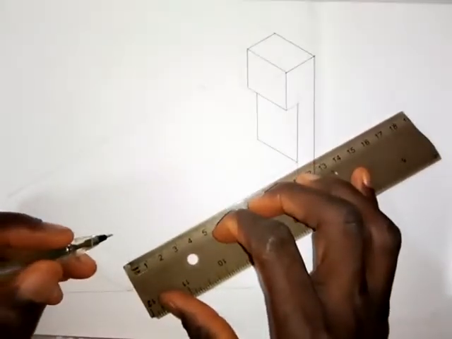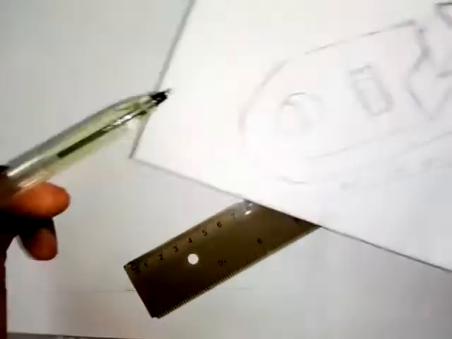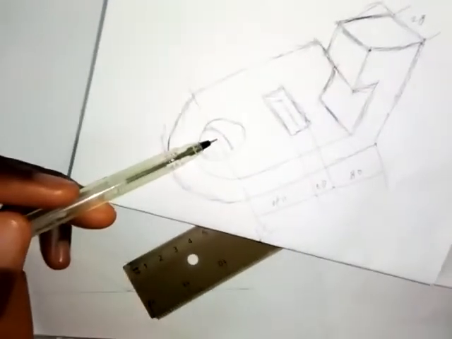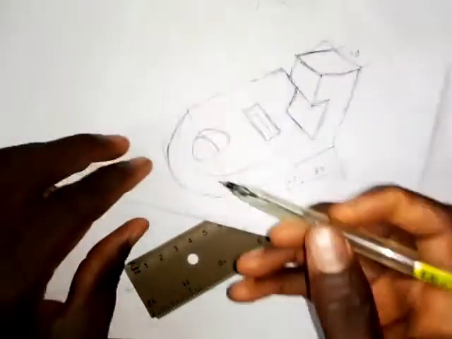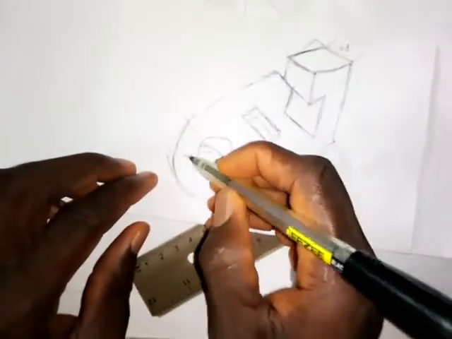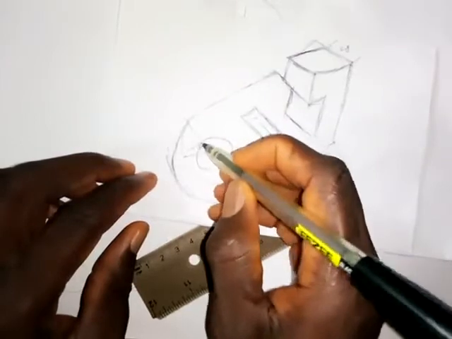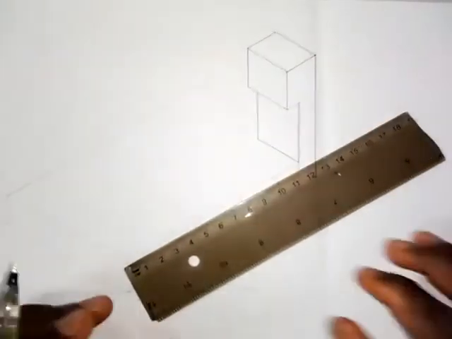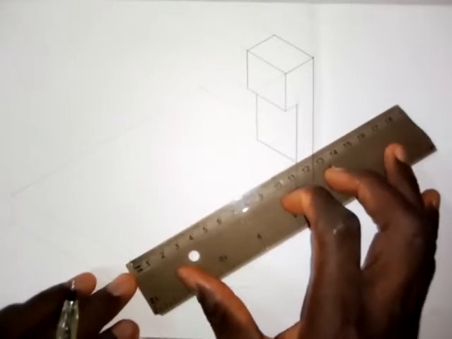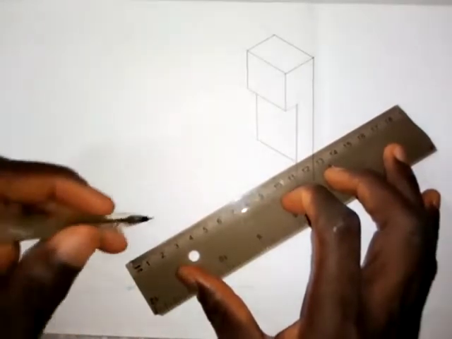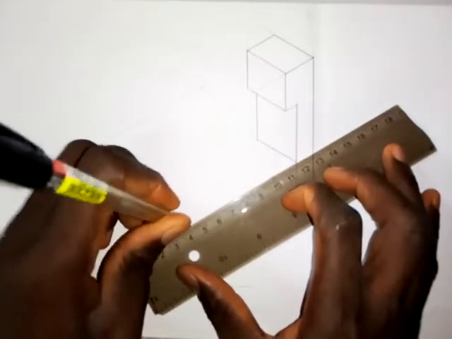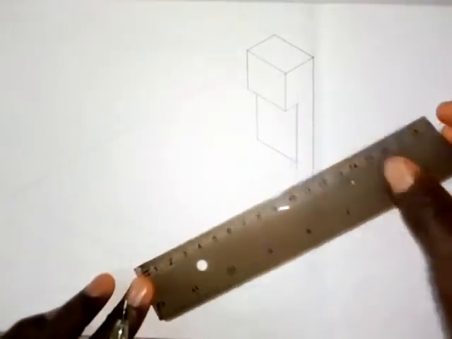So from this point, as we are told that the radius of this curve is 40 mm from the center of the circle. So from the center of the circle here, the radius is 40 mm. So you take a measurement of 40 mm backward. So this is 40 mm here.